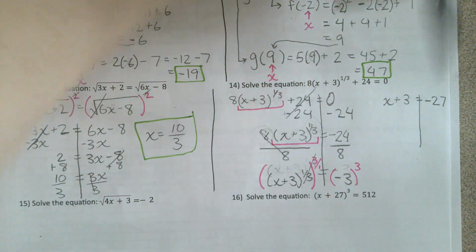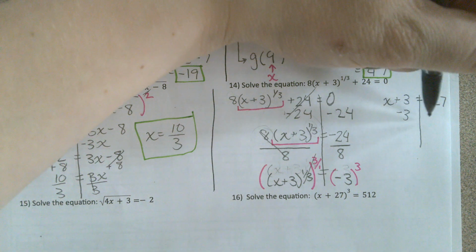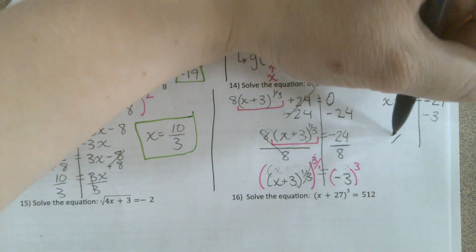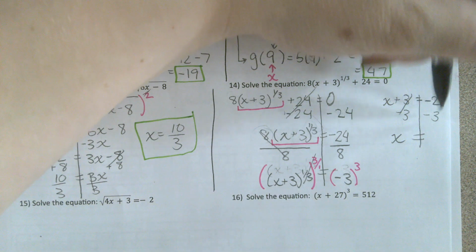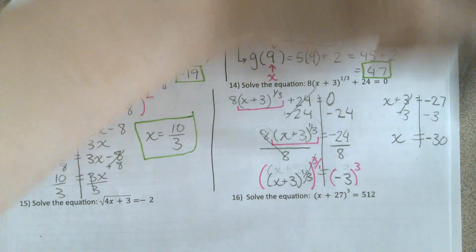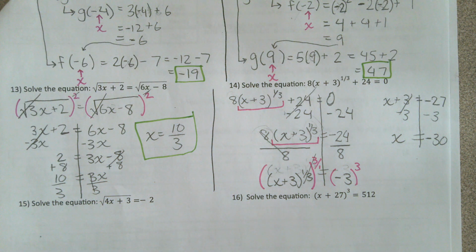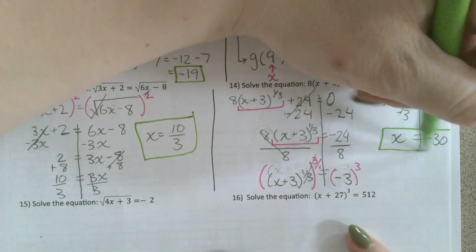All right, one last step. Again, we're solving for x. Subtract the 3 to the right side. X equals negative 27 minus 3 is negative 30. Final answer.